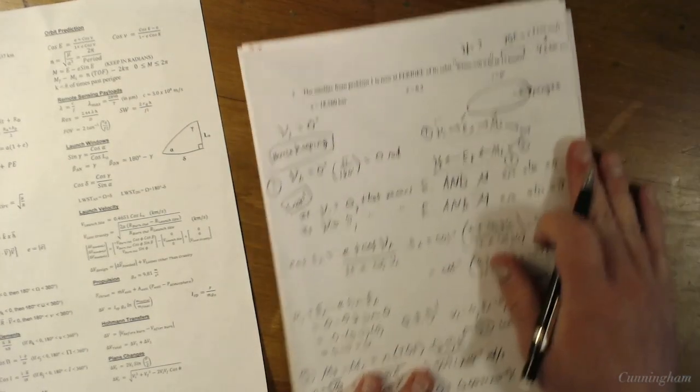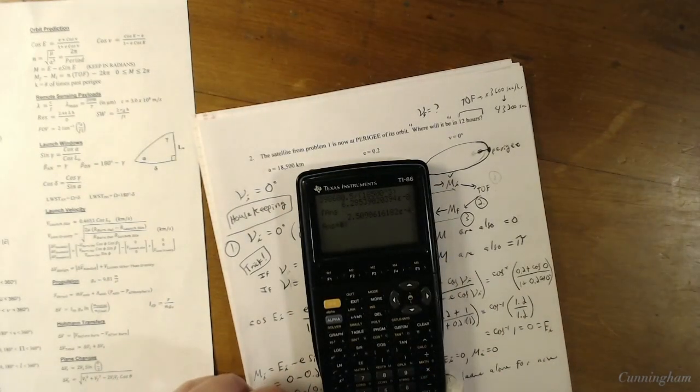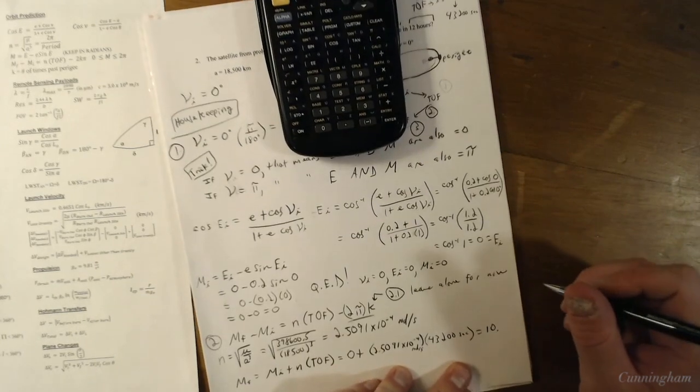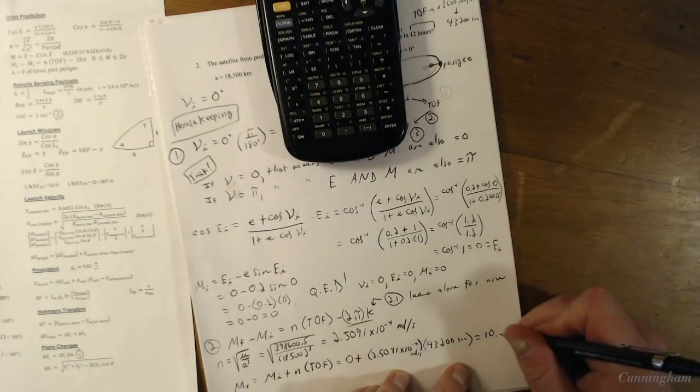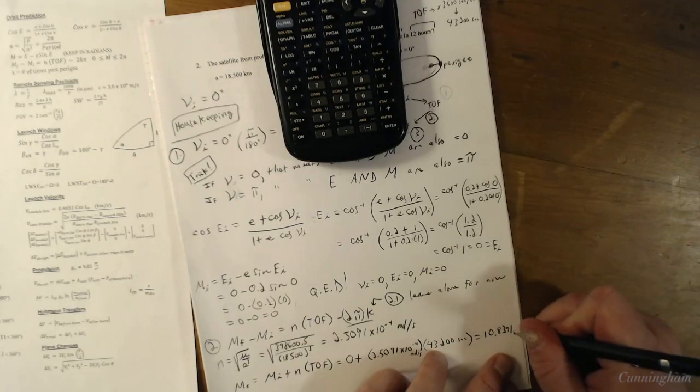That's why I converted it in seconds up here. That's in radians per second, and that's in seconds. Okay. Awesome. This gives us some amount of radians. It gives us 10.8391, again, carrying all those digits, radians.